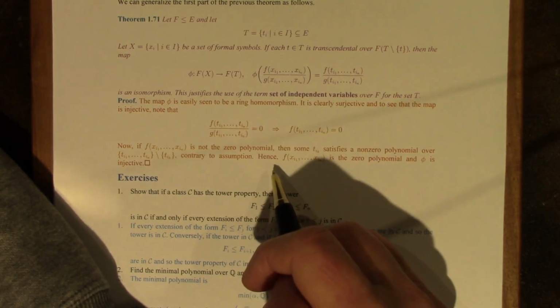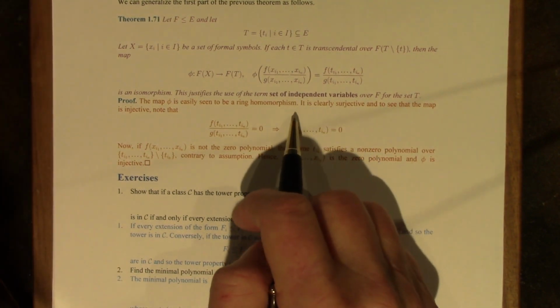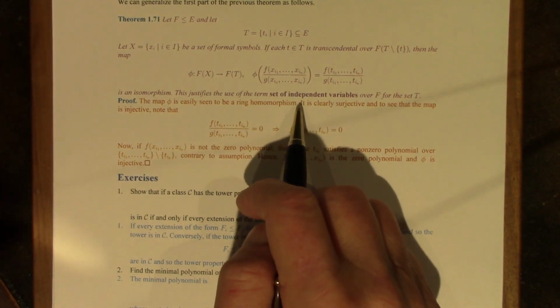And the proof, which I'll let you look at, is essentially the same. It's a generalization of the one I gave you a few minutes ago.